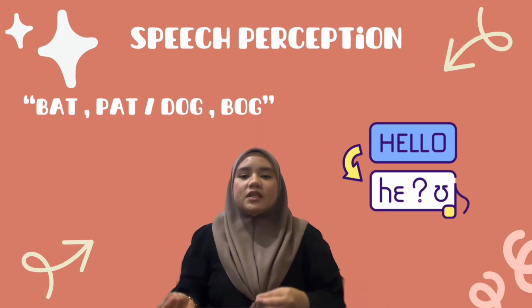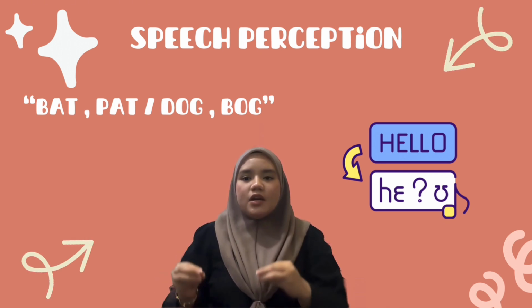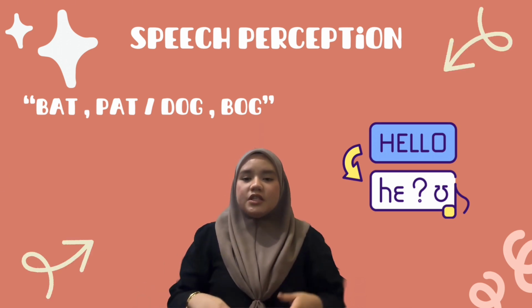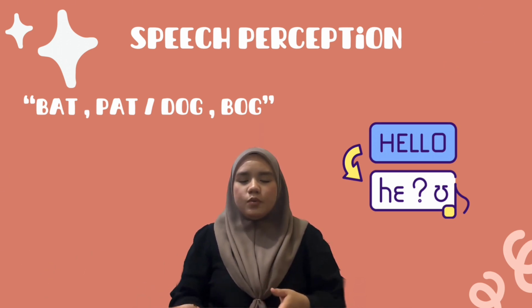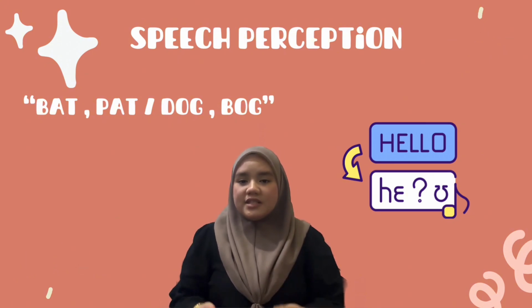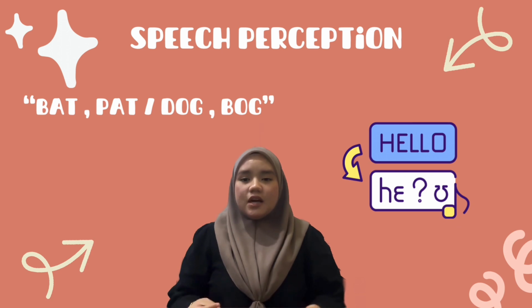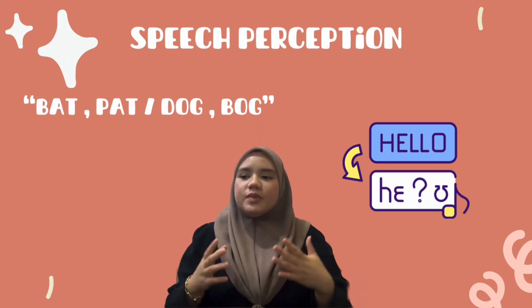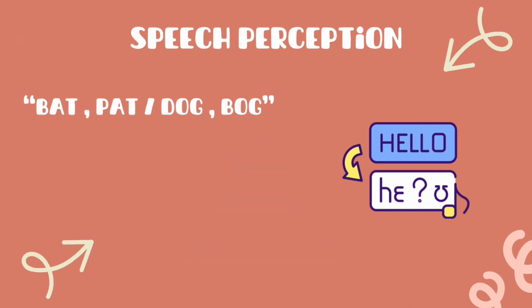The individual is asked to identify whether the words are the same or different, relying on the subtle distinction in the phoneme. But people with dyslexia will often struggle to perceive these slight differences in sound accurately, especially when they occur. So it will be very hard for a dyslexic person.